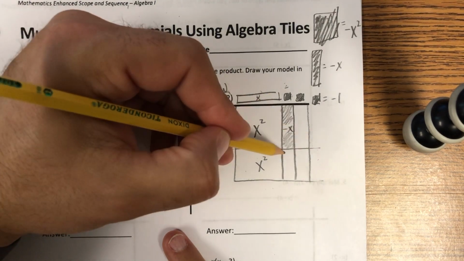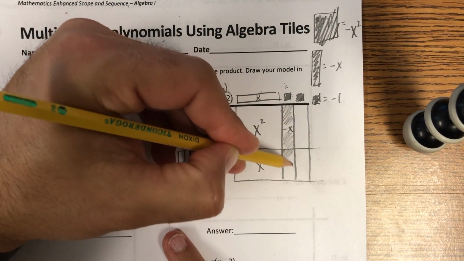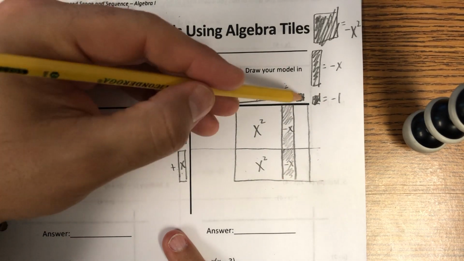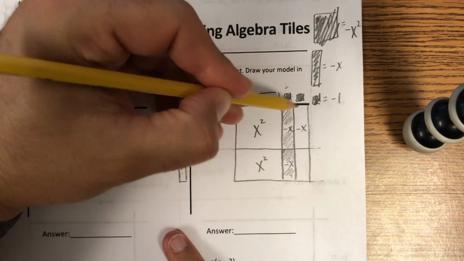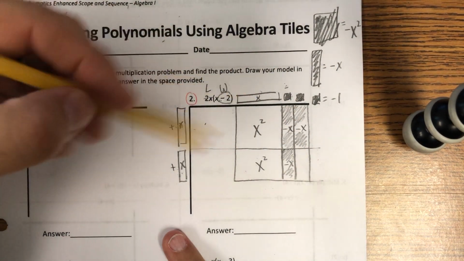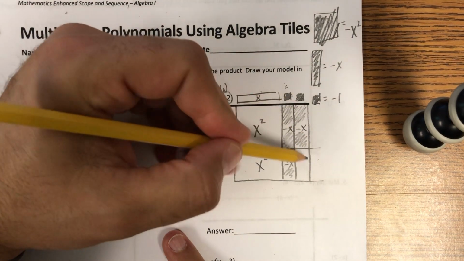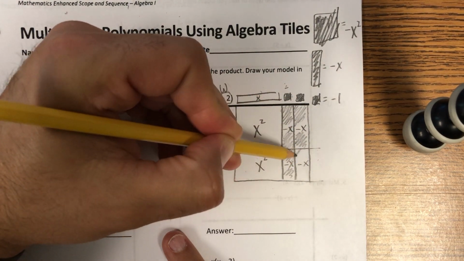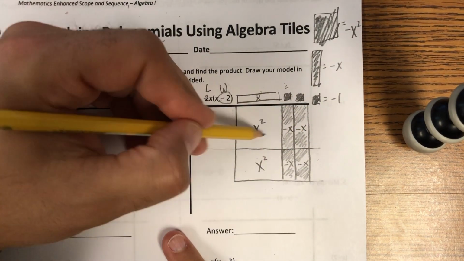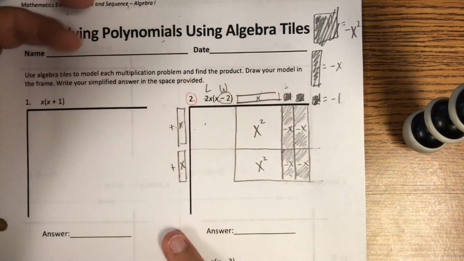Positive times negative is negative. This is a negative x. A positive and a negative make a negative x. A positive and a negative make a negative x. So here we've filled everything in. We've labeled it correctly, x squared, and our negative x's.